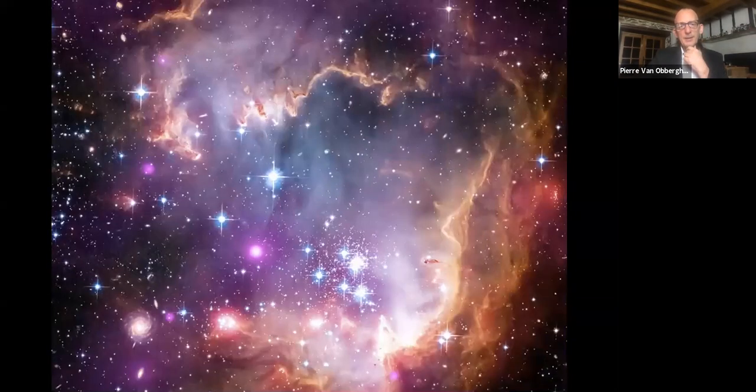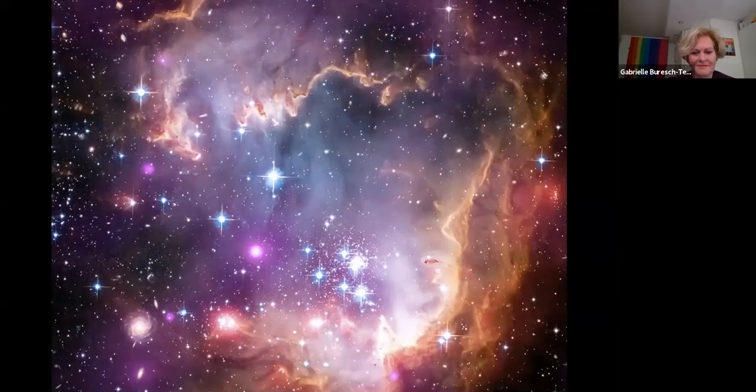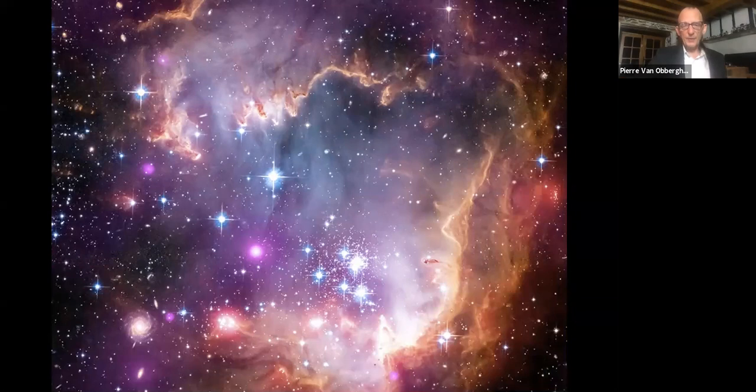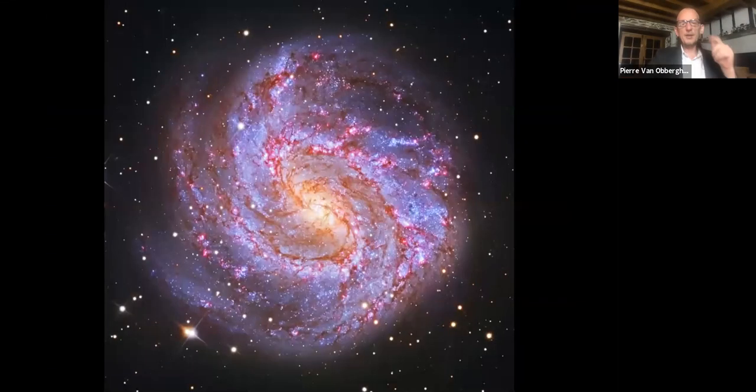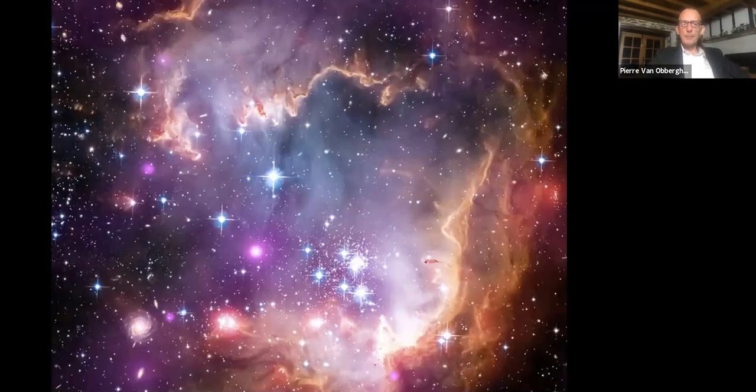Some galaxy. This is the Horsehead Nebula. This one has no name. It's a nebula that has no name. This is a galaxy, and this is another galaxy. So, how does a nebula come to be there?